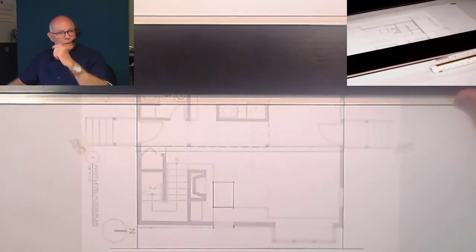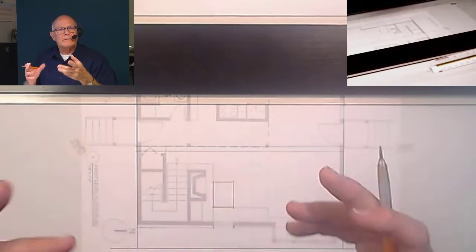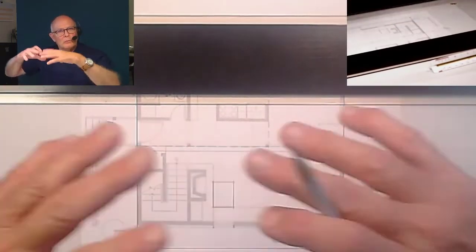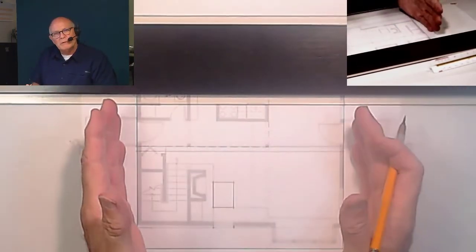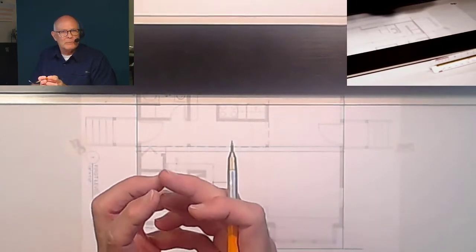Now let's do the solarium. Let's start with the idea that it's always good to start with the boundaries of everything. We did it with the building. We're going to do it with the solarium as well.